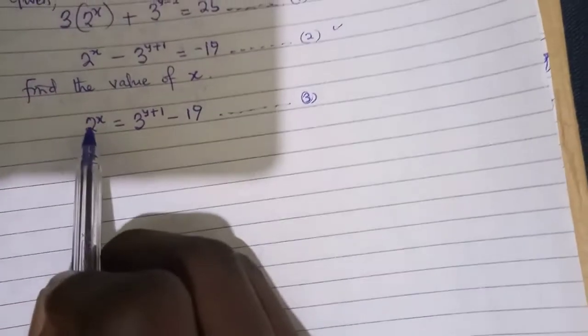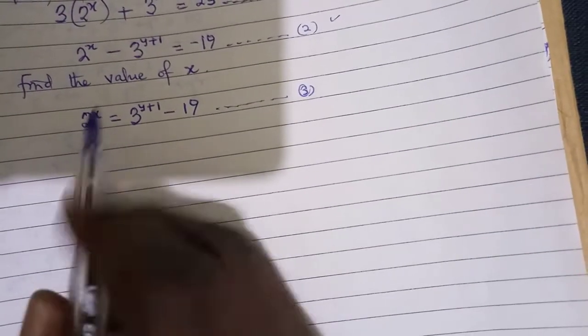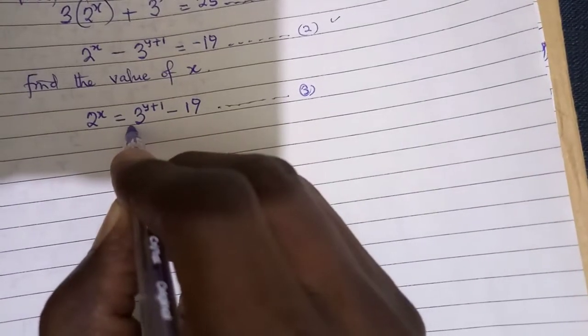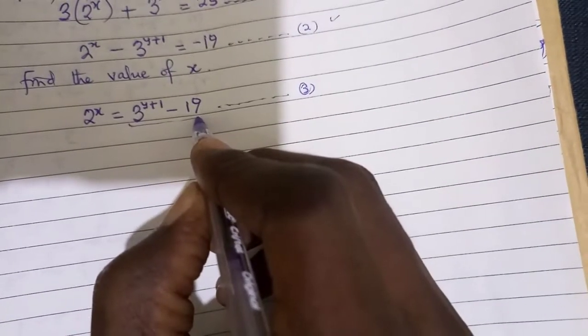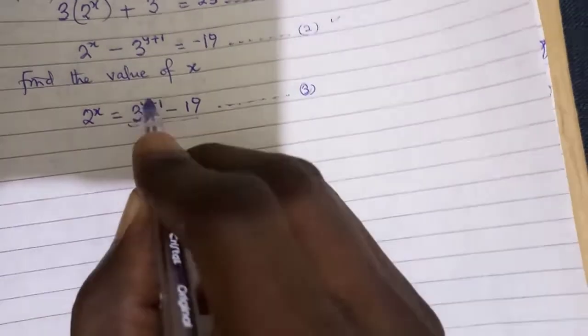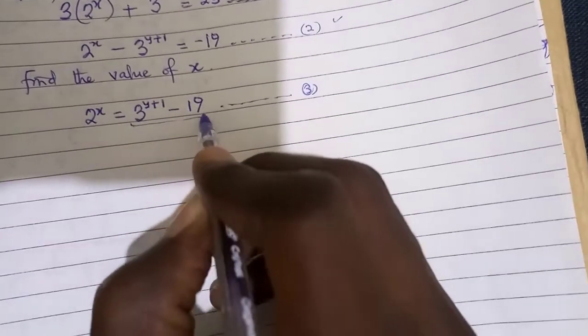So from here we substitute this value, 3^(y+1) - 19, into equation 1.